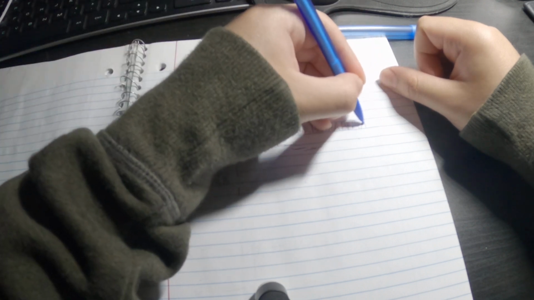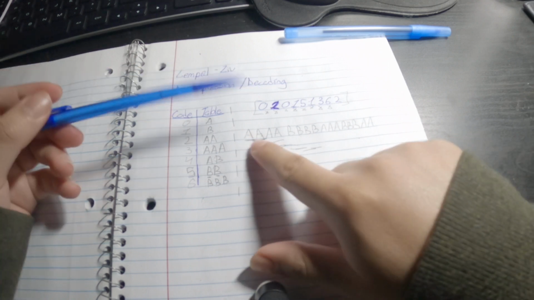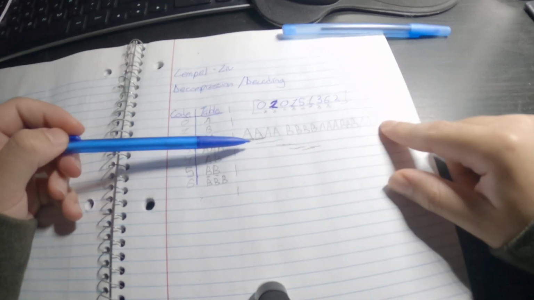We add A. So okay, this is our answer. This is a decompressed string, right? And we got this message right here from the compression method.